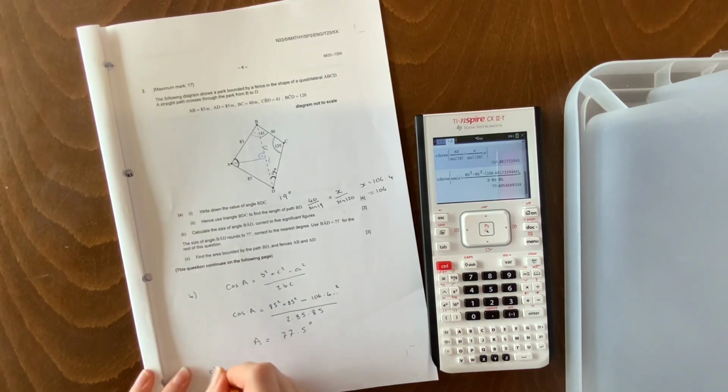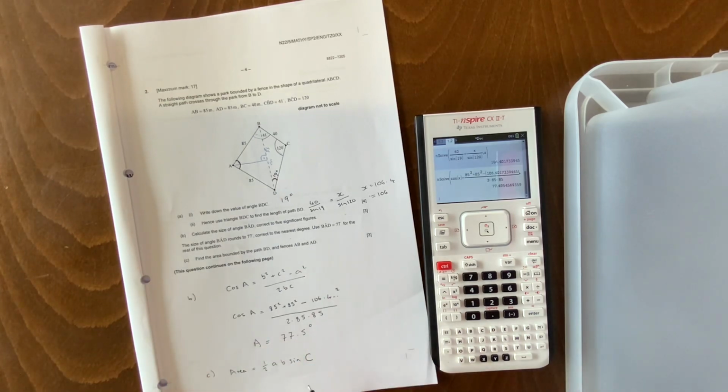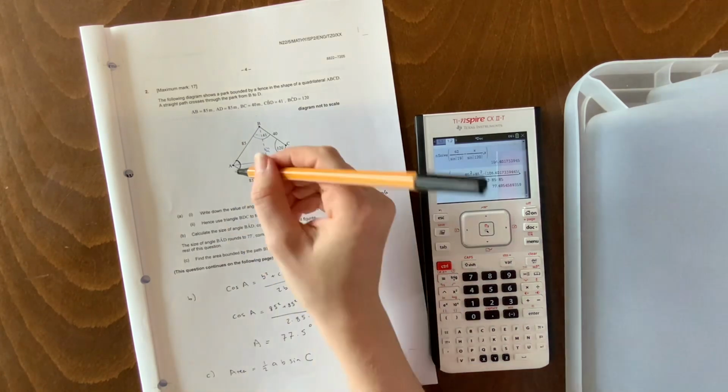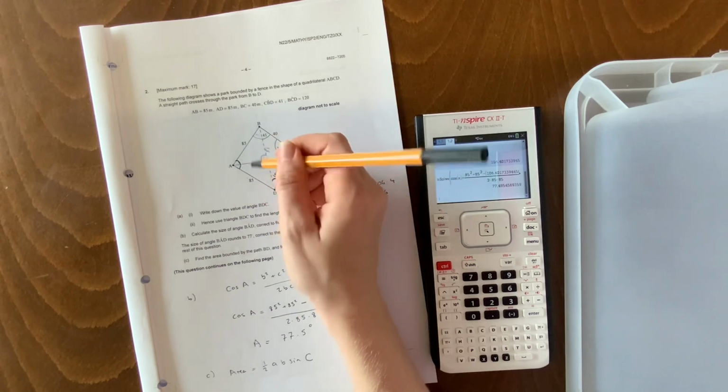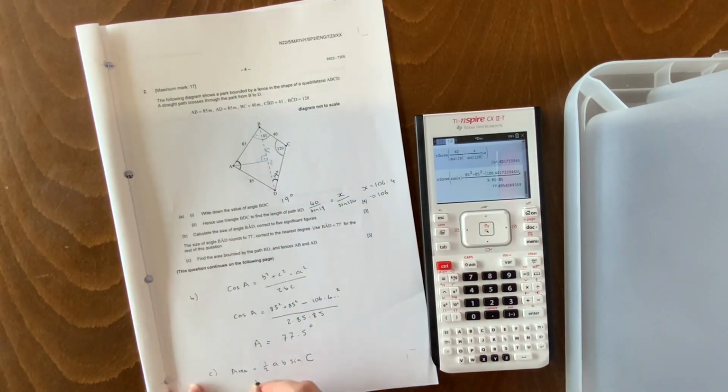So we should be using the formula area is equal to a half ab sine C. And in this case, we need the angle that is between these two sides. So considering we've just said that this is 77 degrees, we use this as our angle between these two sides.